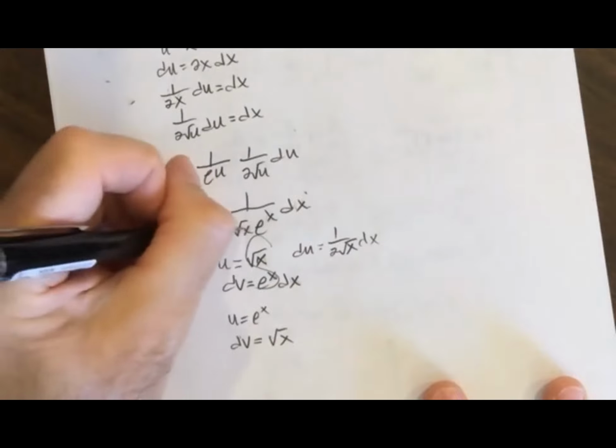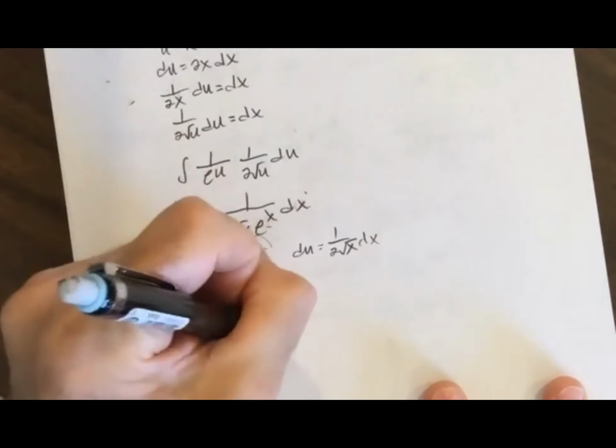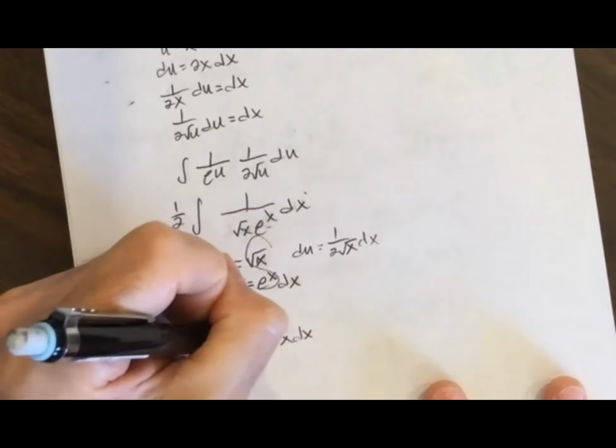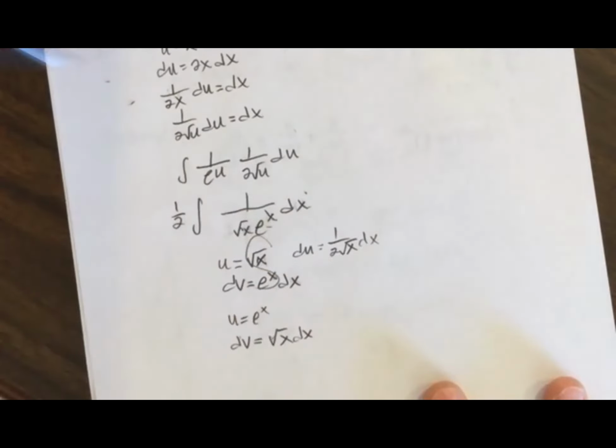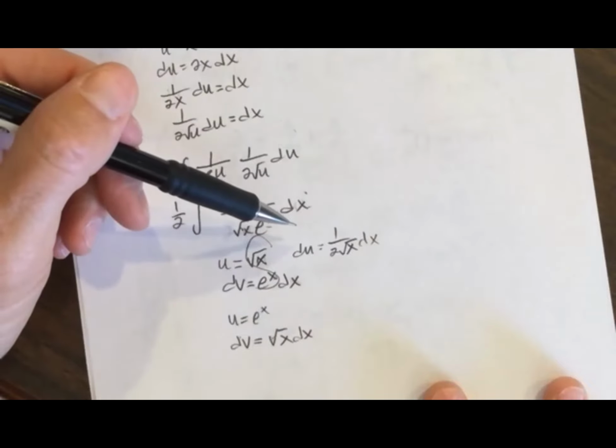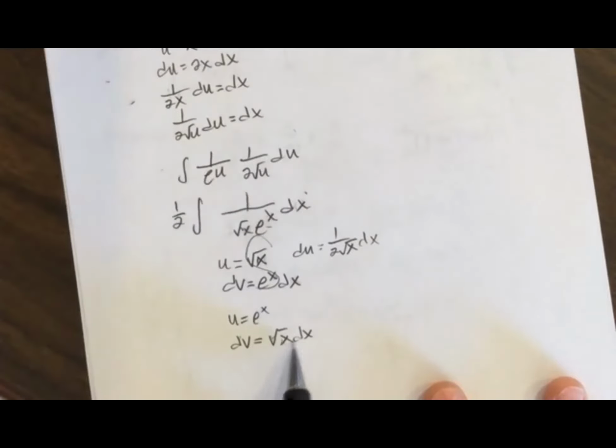But this root x was in the bottom. Well, it doesn't matter if it's in the bottom or not. When I anti-differentiate this, it's to the half now. It's going to be to the 3/2 power when I anti-differentiate, which means this is going to get messier.